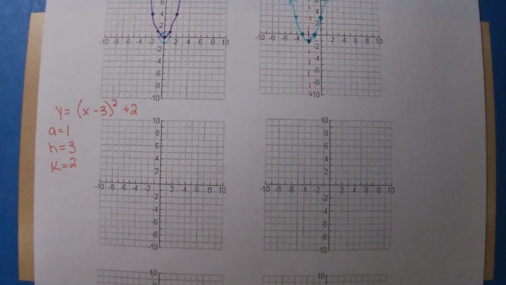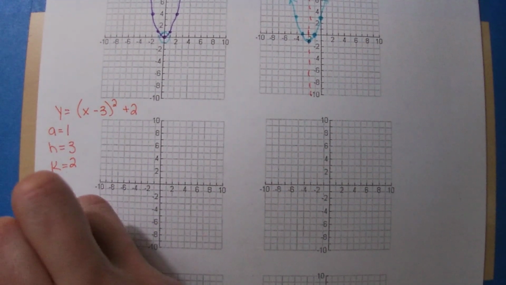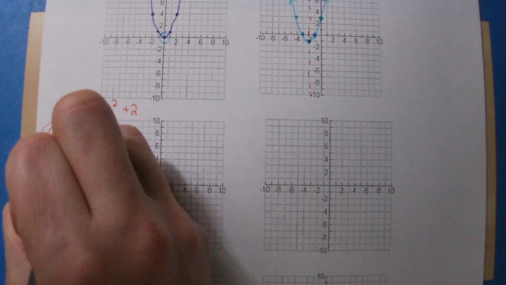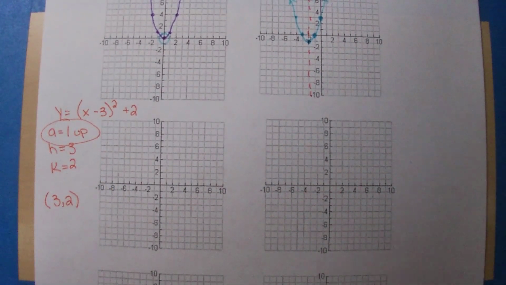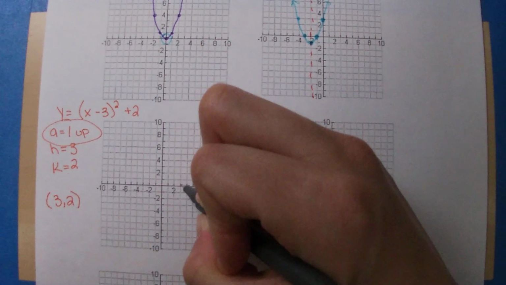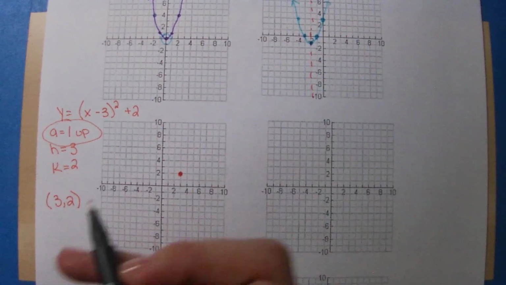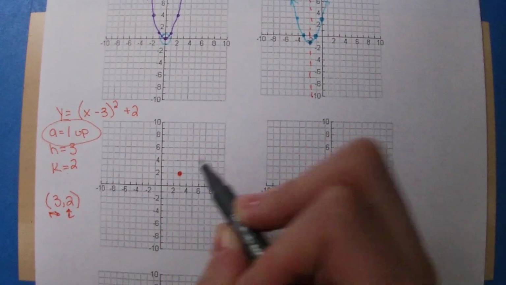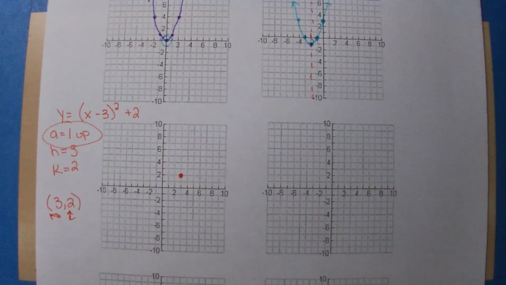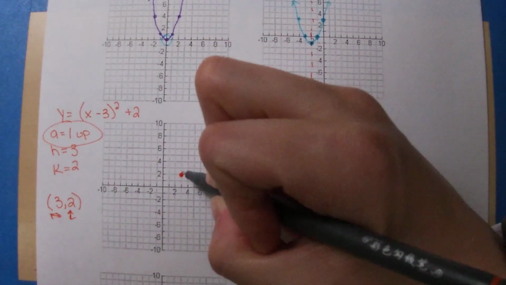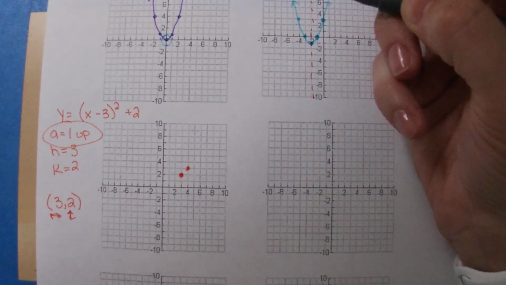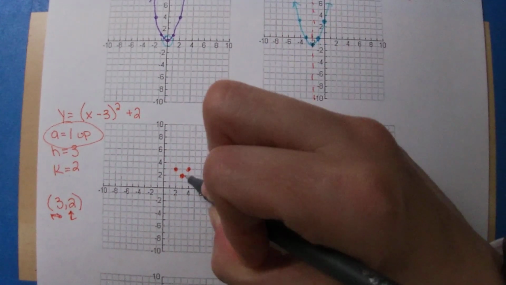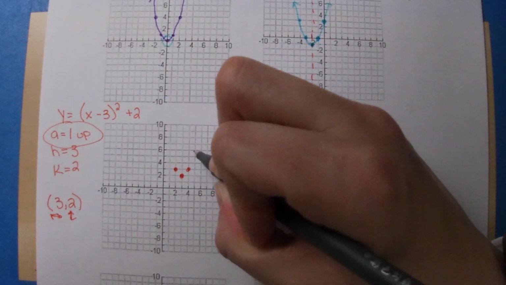Okay, so we're gonna say that our starting point is our vertex of 3, 2. And because A is positive, we know this is going to open up. So I'm going to plot the point 3, 2, right? An ordered pair is always right and left and then up and down. So right 3, up 2. And then I'm going to follow my exact same pattern. I'm going to go over 1, up 1. And I'm going to do the same thing on the other side because it's symmetric. And I'm going to go over 2, up 4.